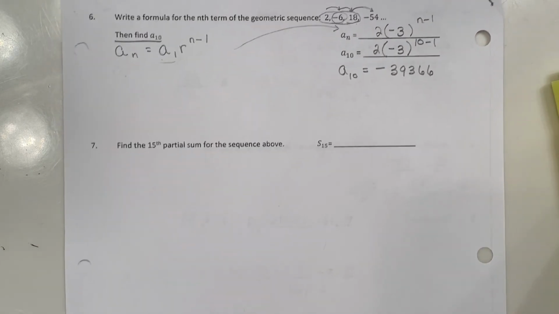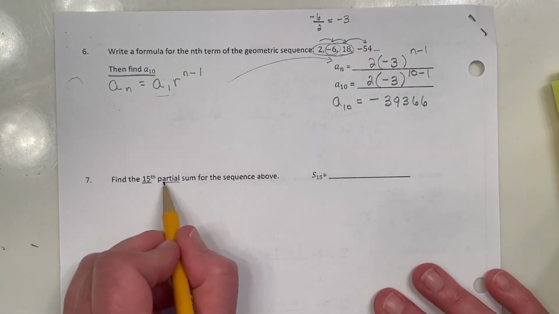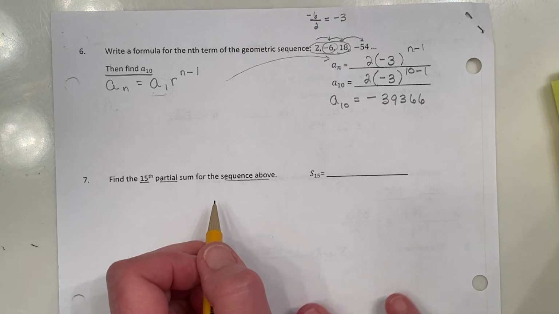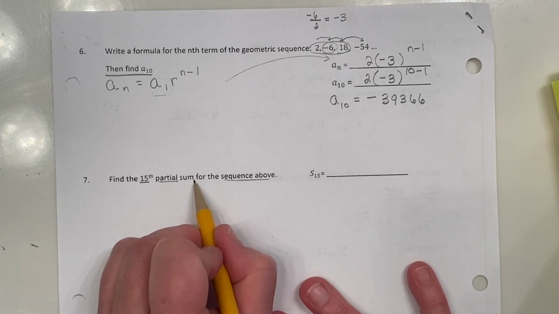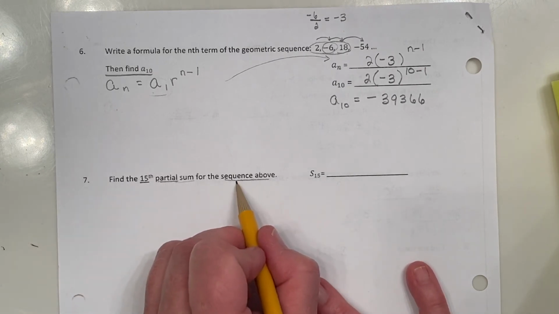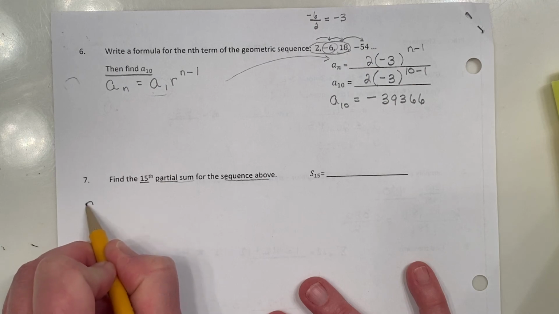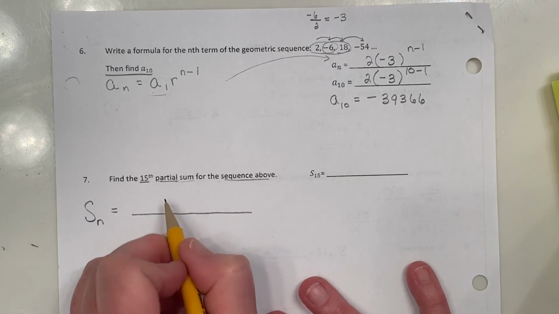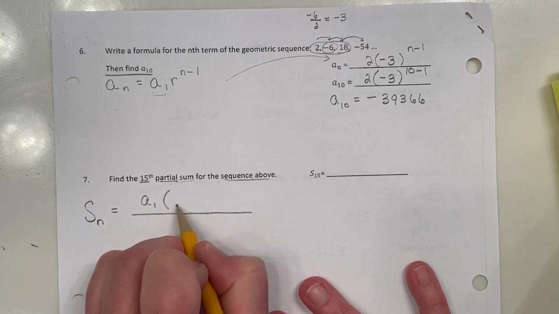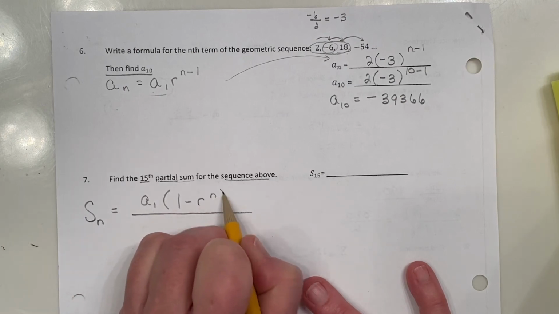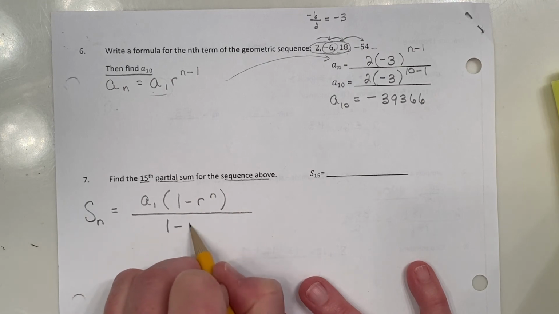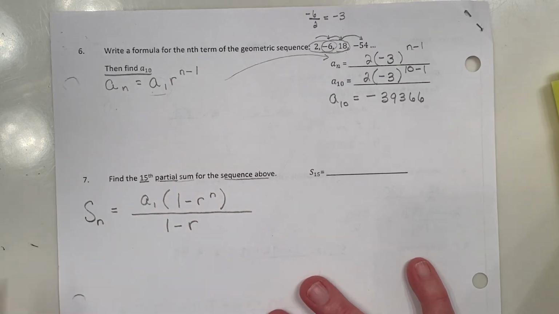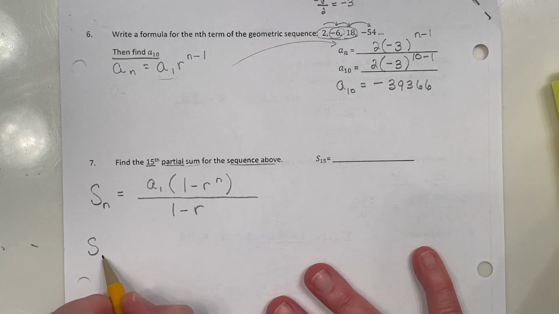Problem 7 says find the 15th partial sum for the sequence above. The 15th partial sum for the geometric sequence. That's going to be this formula. Okay, so we have all our values that we need.